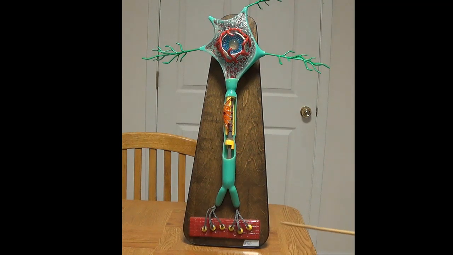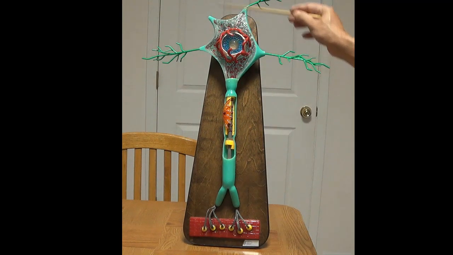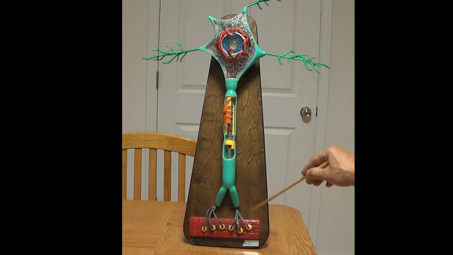Those are called the motor end plates, and this is the skeletal muscle fiber. So signal gets into the cell body through the dendrites and is processed inside the cell body, and the cell body sends signal to the next neuron or the muscle.